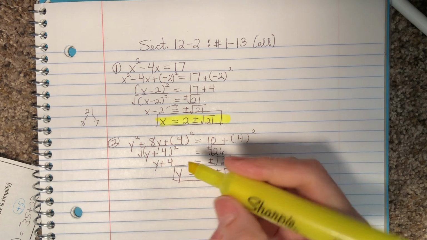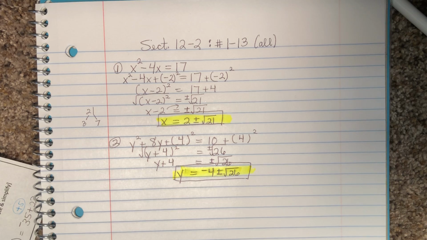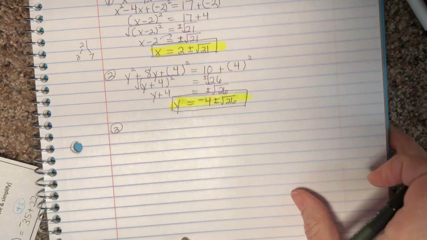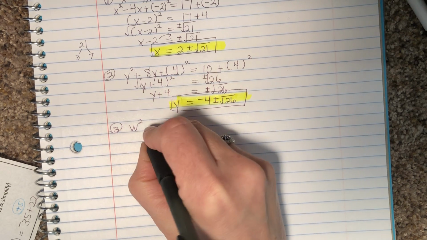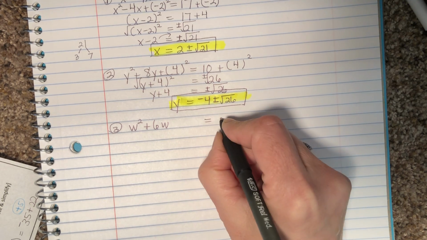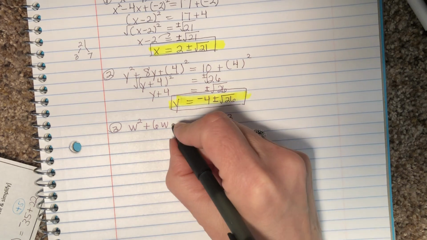All right, then number 3. I'm going to try to work kind of quickly to get through these before my phone dies. 3 is w squared plus 6w, and I'm going to leave a space automatically, equals negative 3. They already have the number on the right side.